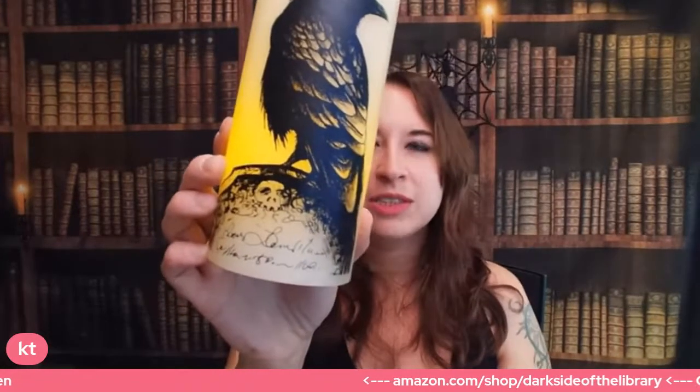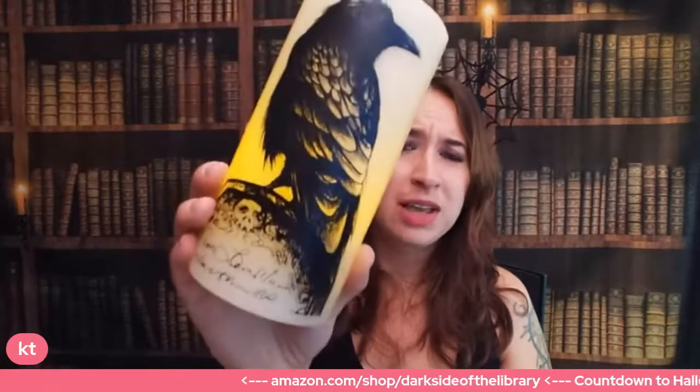And we've got spooky, sinister little emblems on them. So we've got a cool skull. We have a raven on a clearly like a tombstone of some sort. It's pretty cute. I like it.